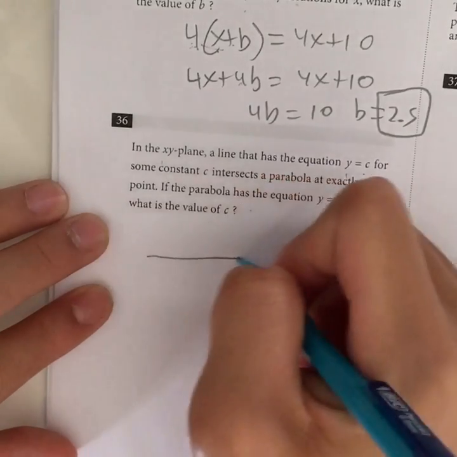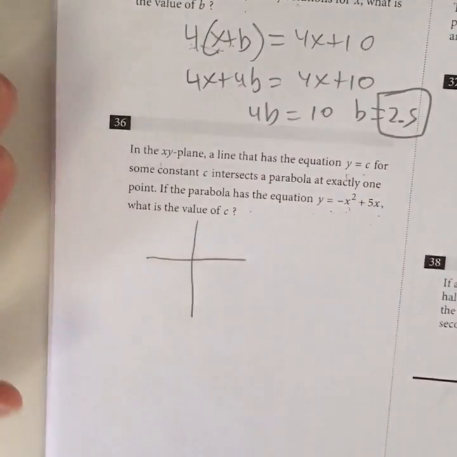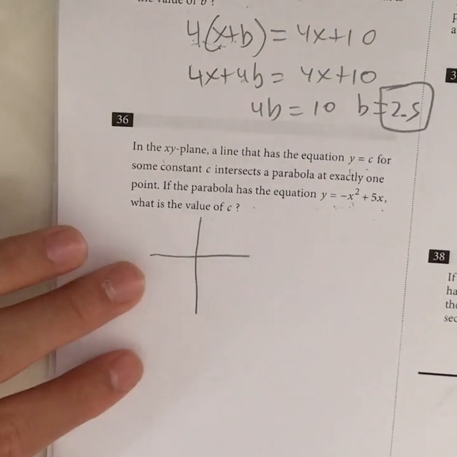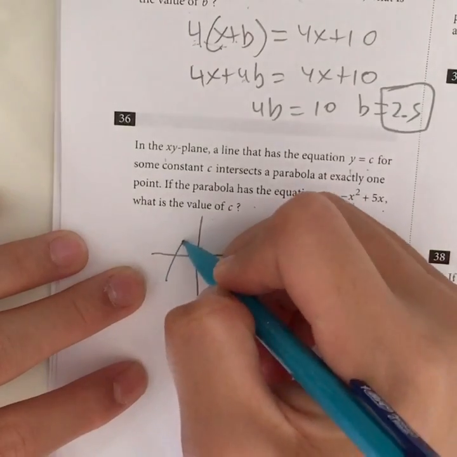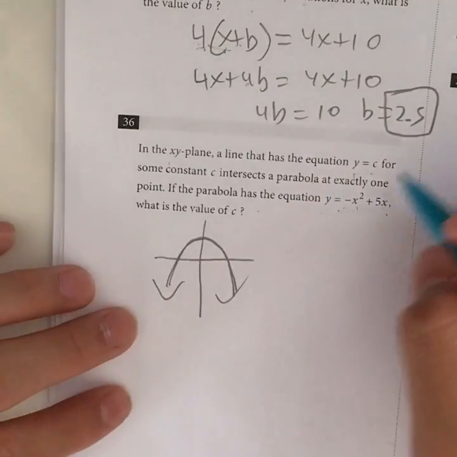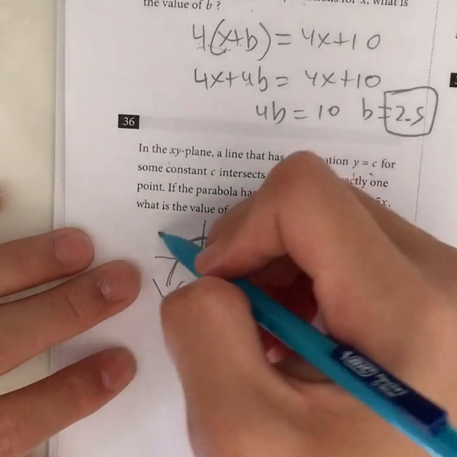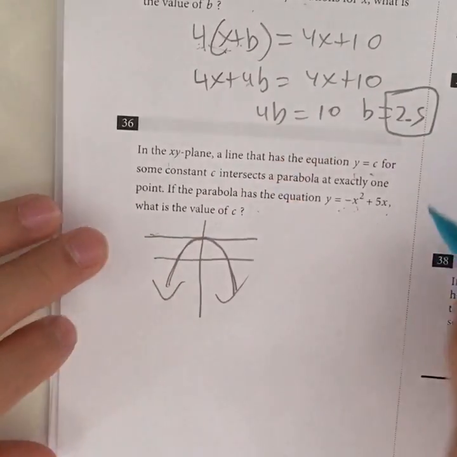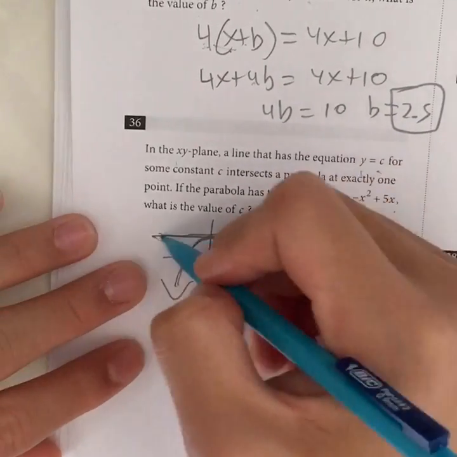So let me just draw this out, let me help you visualize it. The equation is going to look something like this. It's going to point downwards because it's negative, right? And now, y is equal to c. So for it to intersect at only one point, it's going to have to be at its vertex.